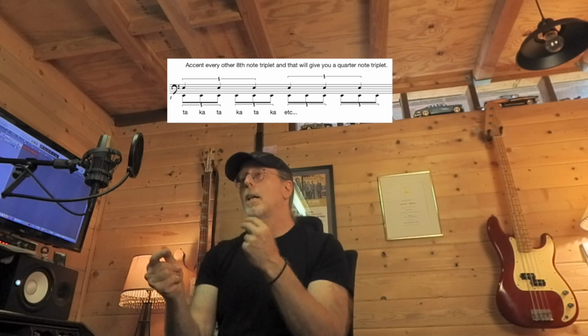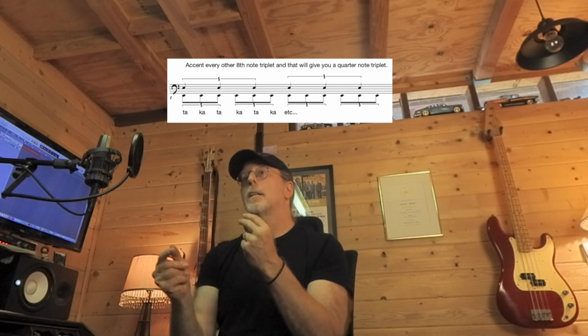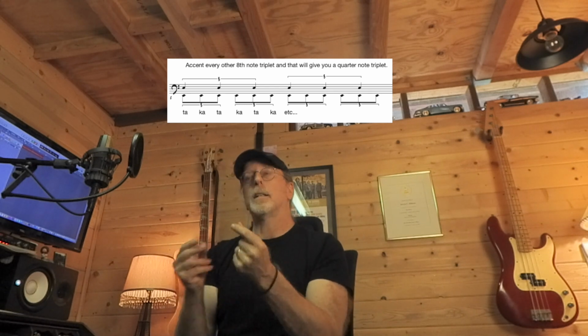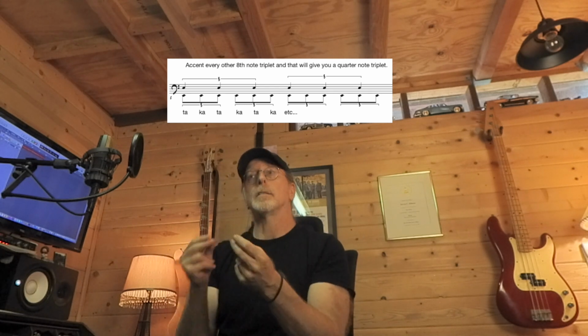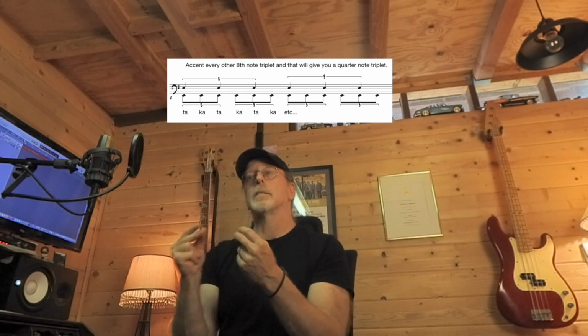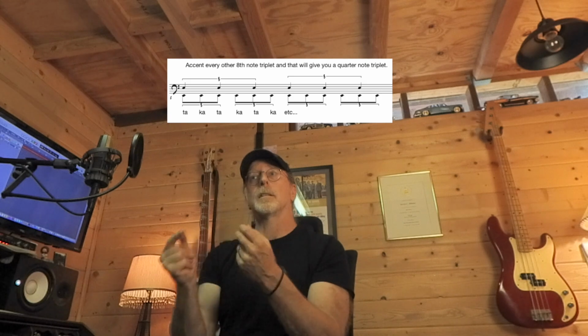Again. Takite, takite, takite, takite, takite, takite, takite, takite, taka, taka, taka, taka, taka, taka, taka, taka. So you can see that just by silencing my left hand, I'm producing this quarter note triplet.